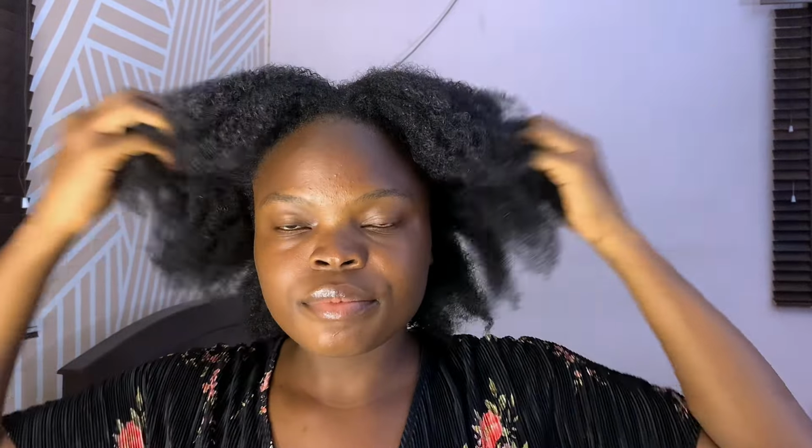But in general, taking care of high porosity hair is very, very easy, and trust me, you see a lot of length retention and growth just by doing these certain things and techniques to your hair. You can follow the techniques that I use for my hair care routine.